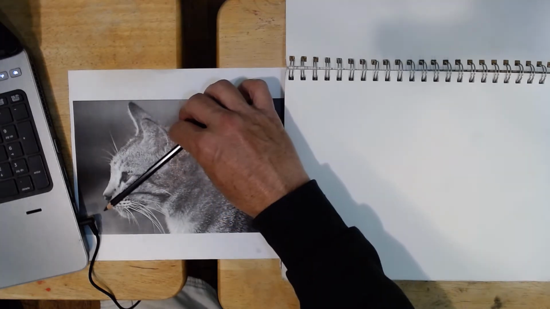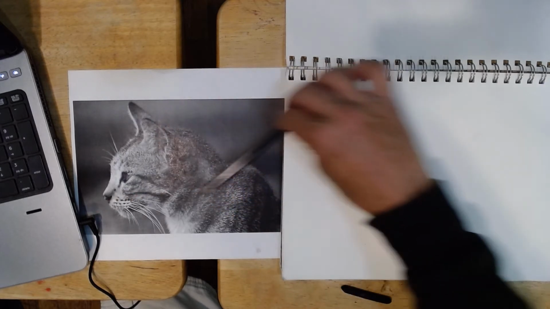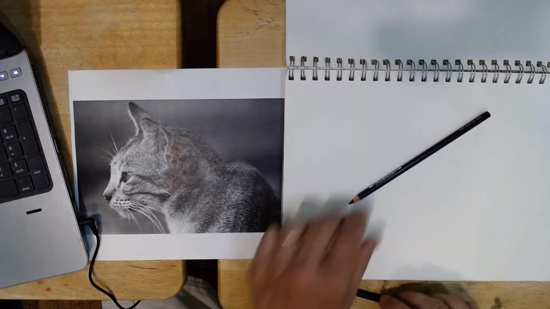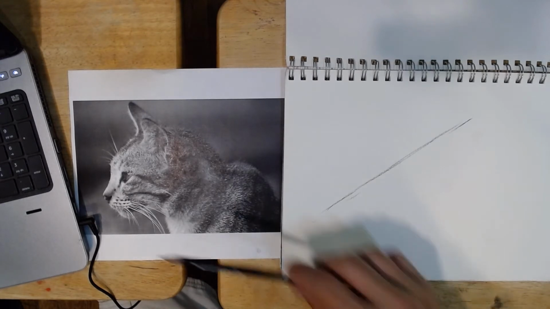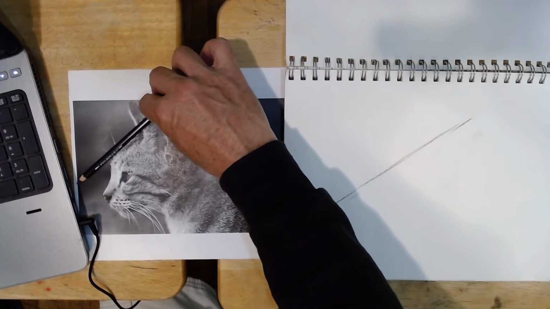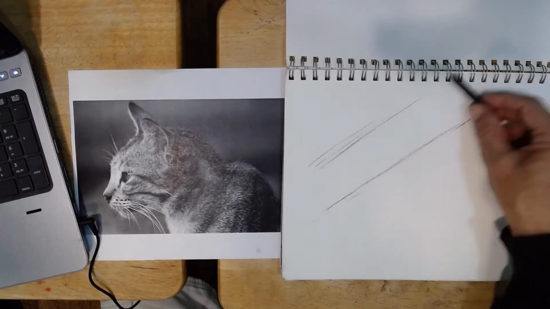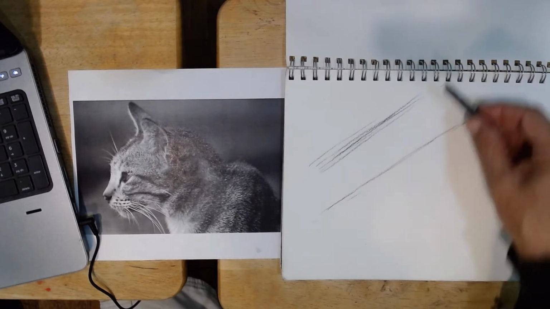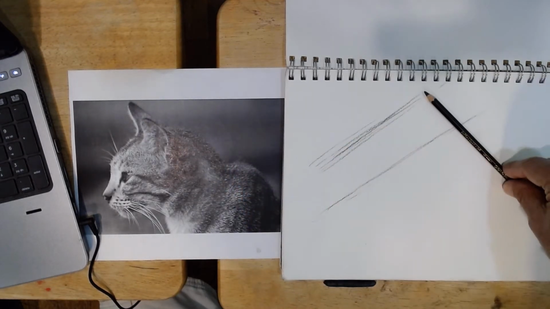So when I look at this cat's head, I see that it's overall tilting at an angle something like that. I'm just going to mark that angle. And the top of its head is at about that same angle. I'm going to put the top of its head somewhere around here. And then we've got another angle coming back this way.